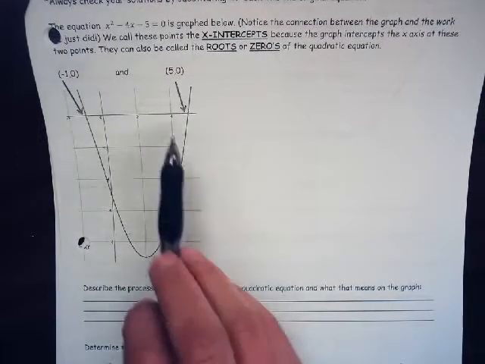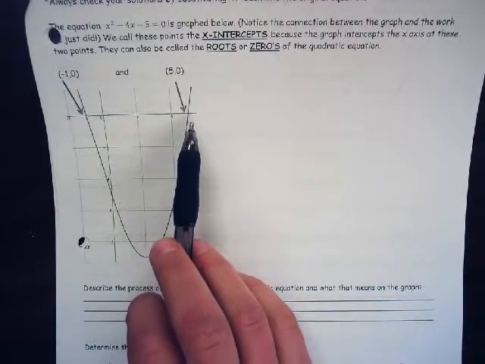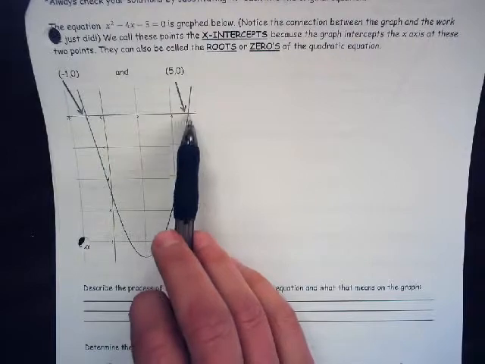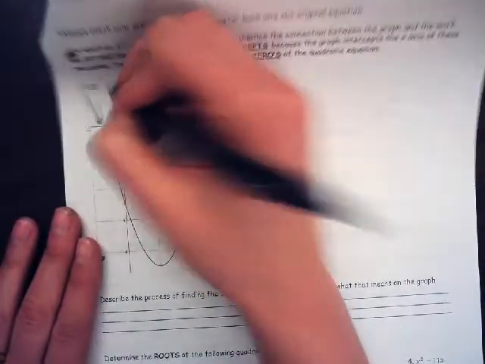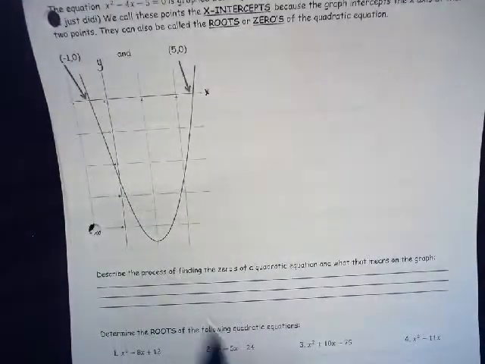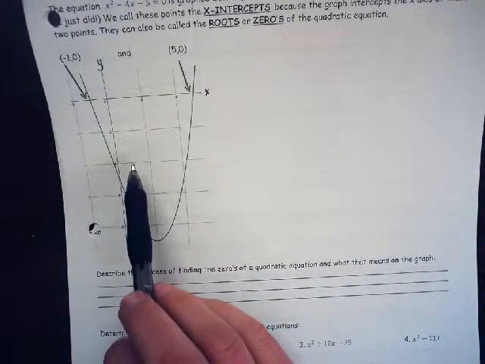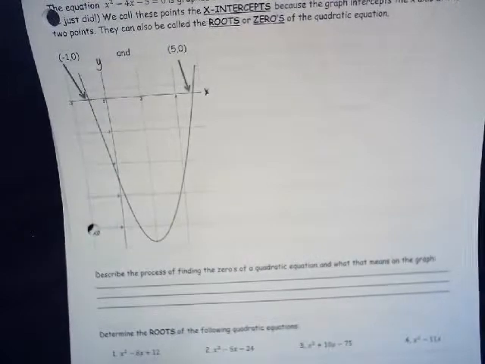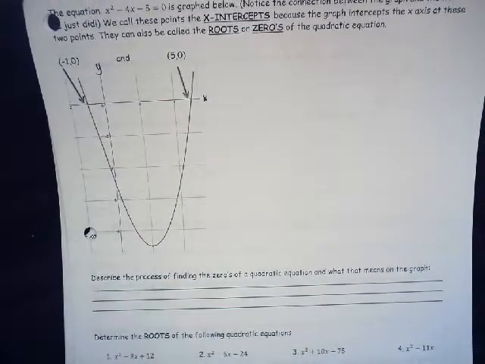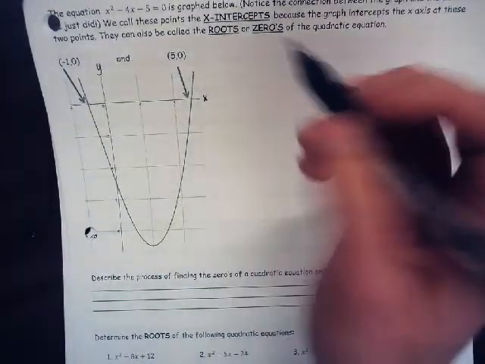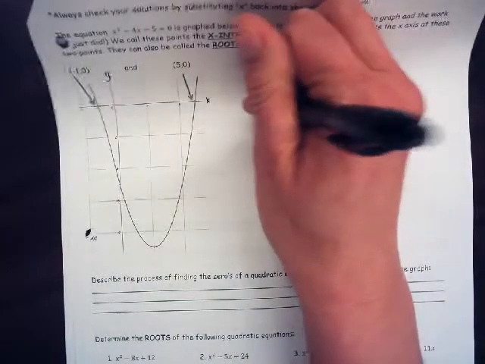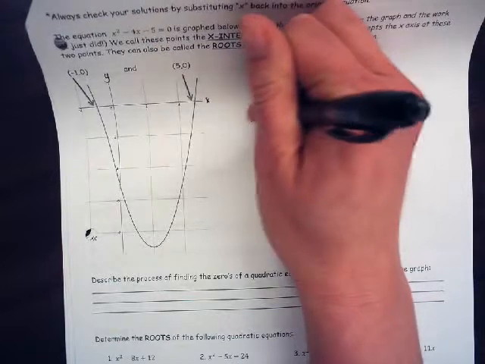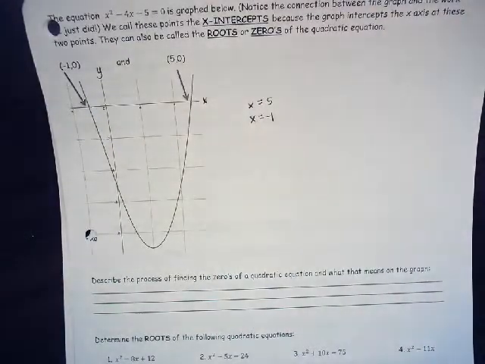So we call these points the x-intercepts because the graph intercepts the x-axis at these 2 points. Here's my x-axis. Here's my y-axis. And we can also call them roots or zeros. Those are 2 other words that sometimes we use for these. We do x-intercepts, we write those as a point. A root or a zero, we write as like this, x equals 5, x equals negative 1. We wouldn't write those as a point.